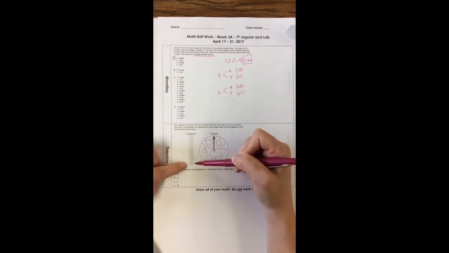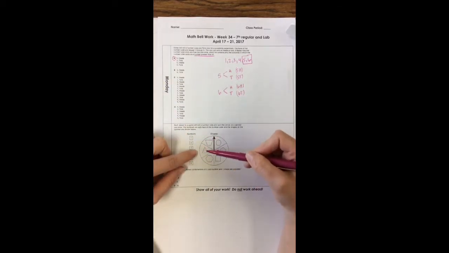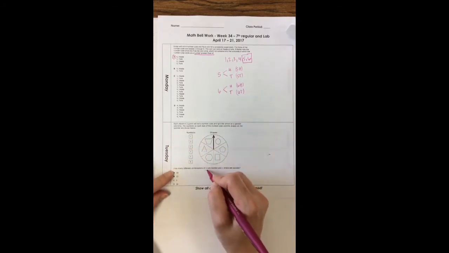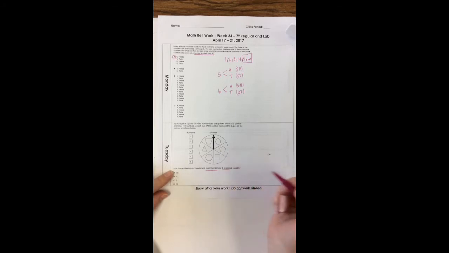So here's our set of numbers. Here is our spinner with our shapes. How many different combinations of one odd number and one shape are possible? Okay, pause the video here, let them solve. All right, let's look at what we got.